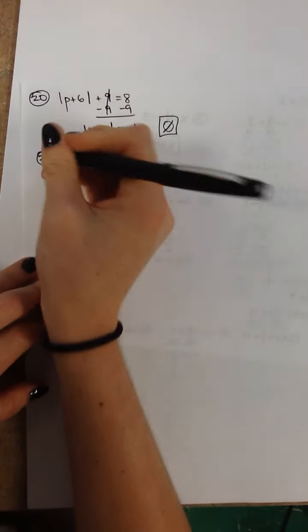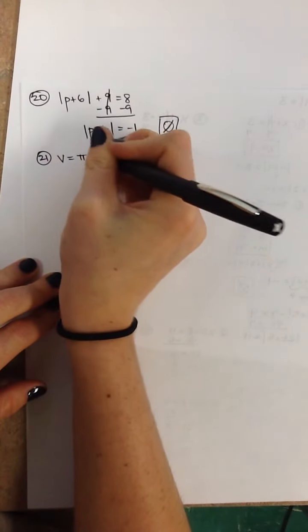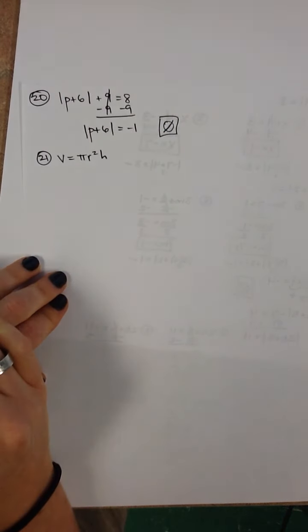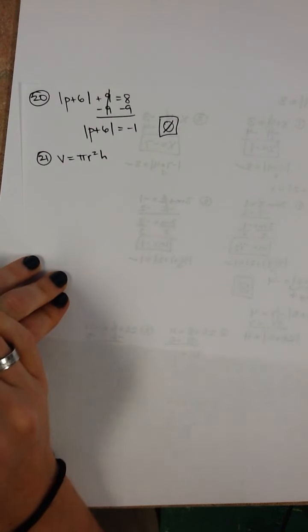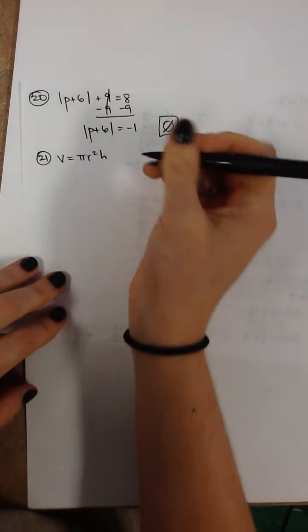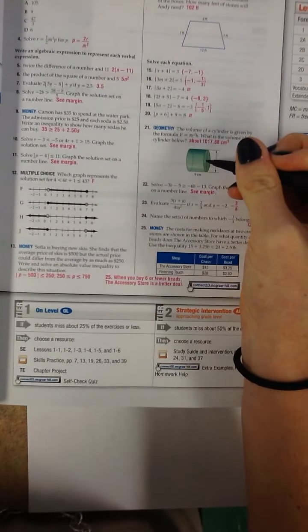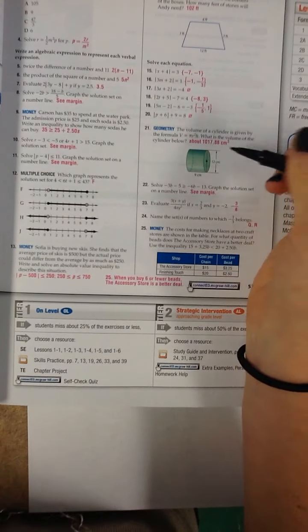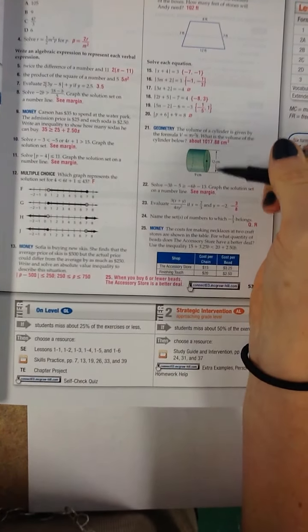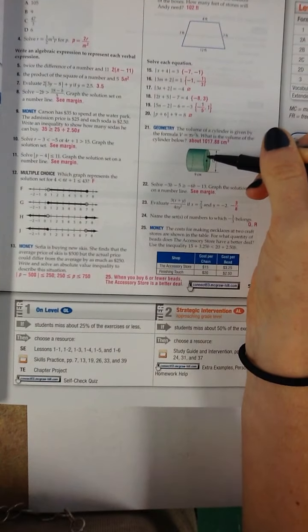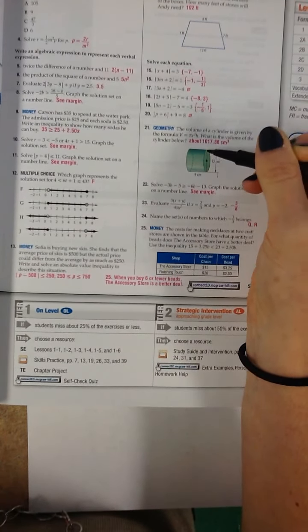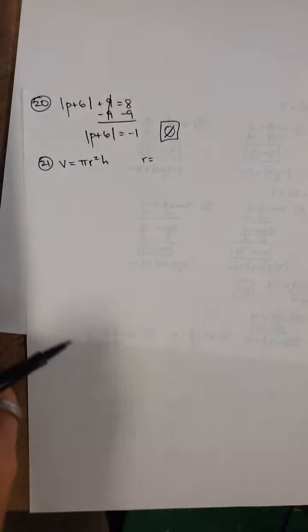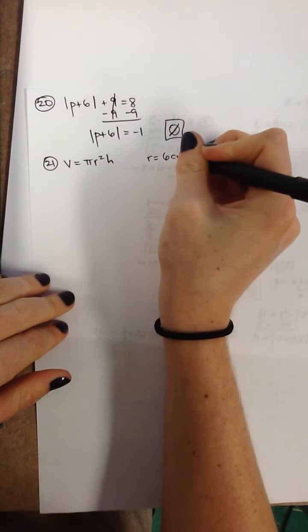Geometry. Okay, the volume of a cylinder is given by the following formula right here. It says what is the volume of the cylinder below, and it gives you all of those values. Now let me show you this picture, just in case you don't have your book. The radius is only from the center to the outside of the circle, so this one is sort of trying to trick you, I guess. This is the diameter that it gives you, the 12 centimeters. The radius is only half of that. So if this whole length is 12 centimeters, half of that length is 6 centimeters. So that is the radius, 6 centimeters.